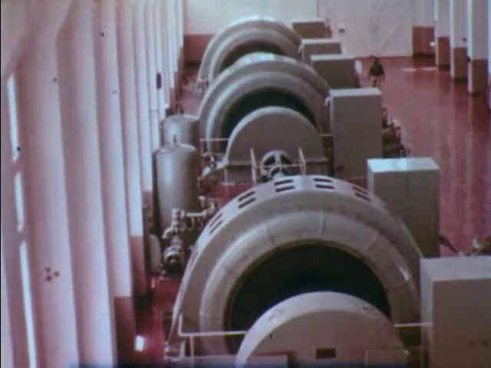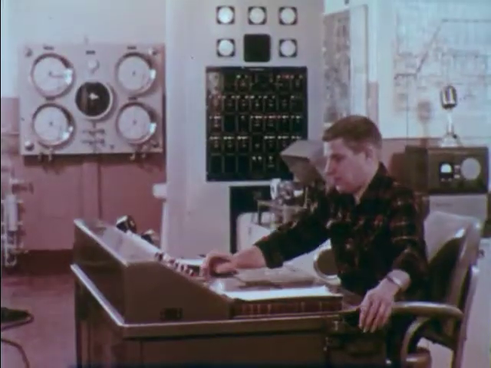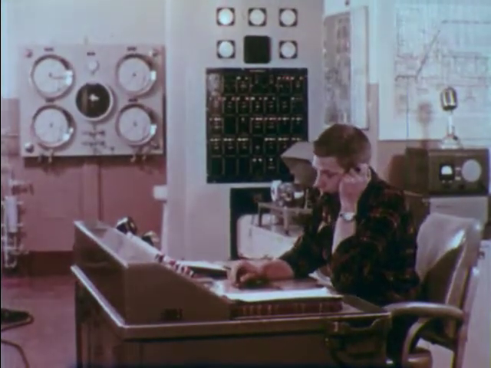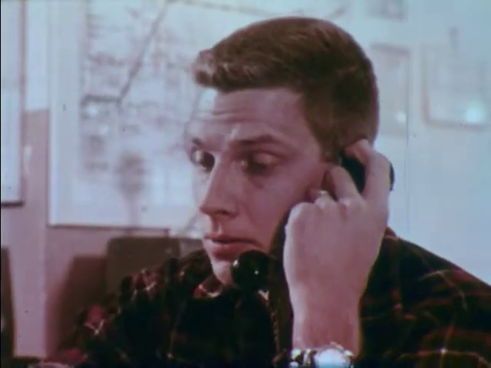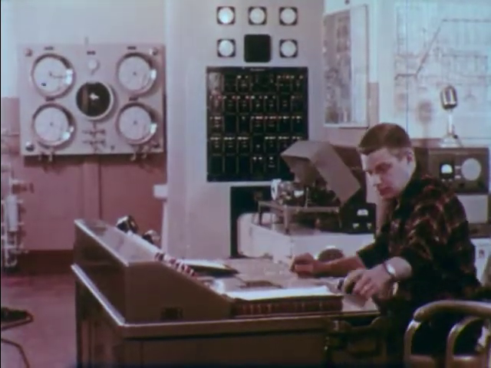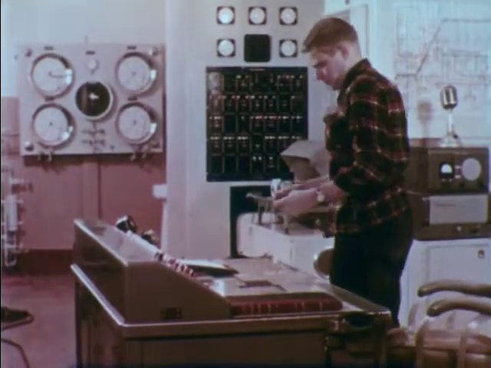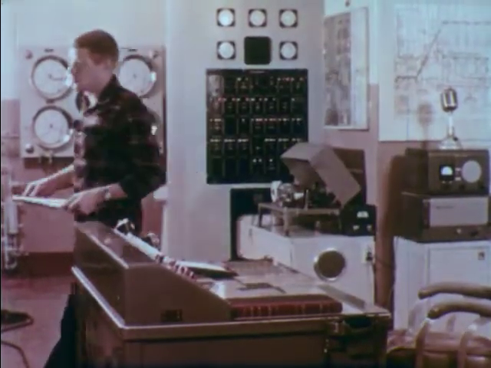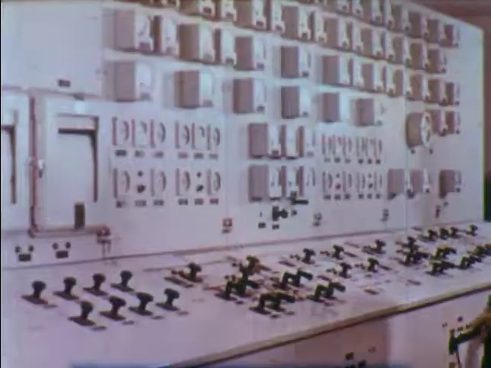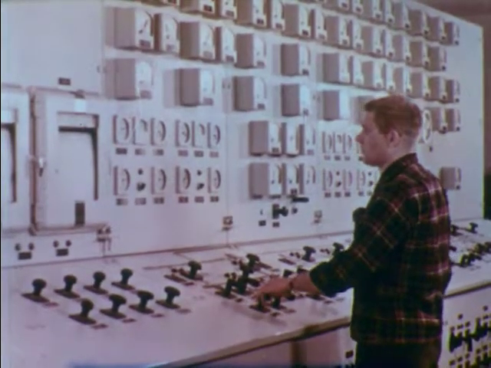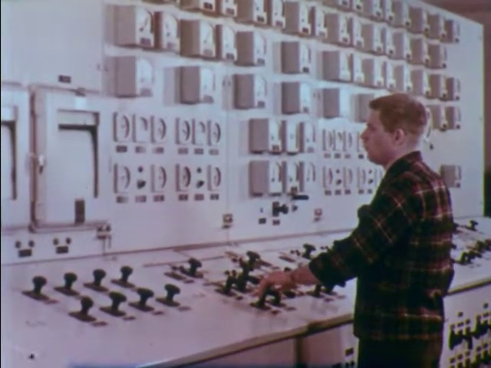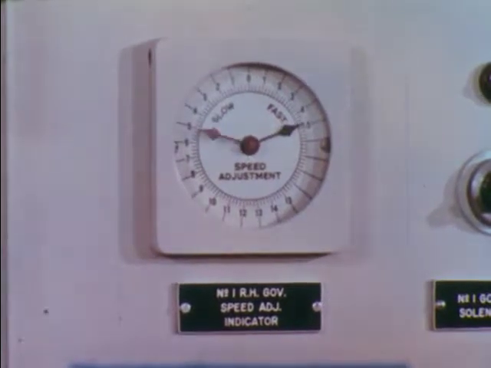The operation of all these generators is carefully watched and regulated at a central control room located within the plant. Surprisingly enough, just a few men are needed to run and oversee the many important functions at a modern hydroelectric plant. Adjustments in generator speeds are made directly from the central control board.